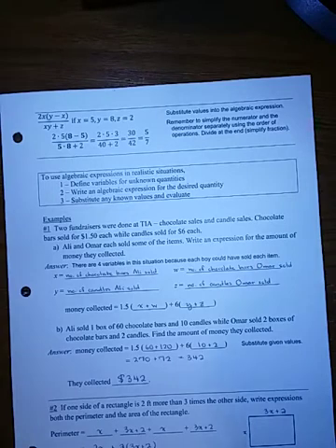Again, now we want to use algebraic expressions in realistic situations. So first we're going to define anything that's unknown. We're going to tell what that variable is. Write the algebraic expression, and then if we're given any values, then we will substitute them and evaluate. So 2 fundraisers were done at TIA, chocolate sales and candle sales. Chocolate bars sold for $1.50 each, while candles sold for $6 each. Ali and Omar each sold some of the items. Write an expression for the amount of money they collected.